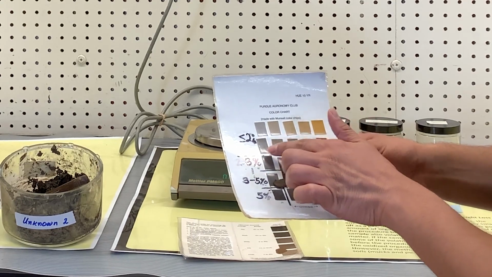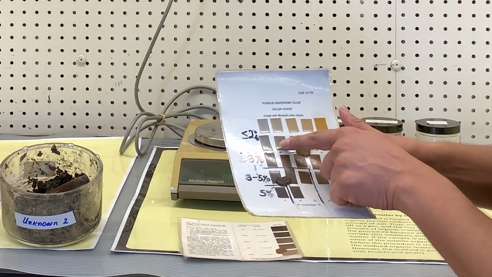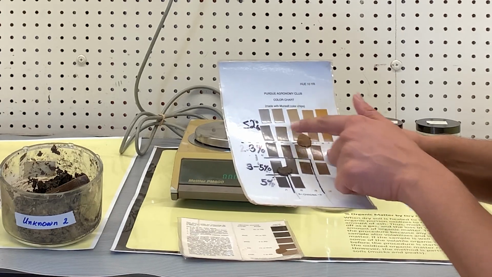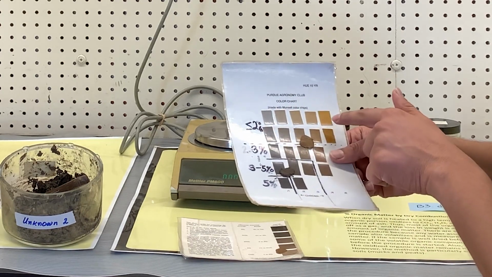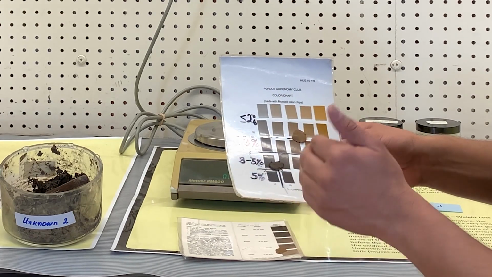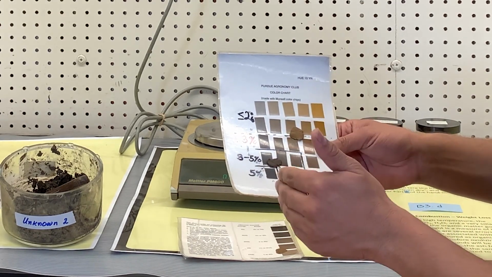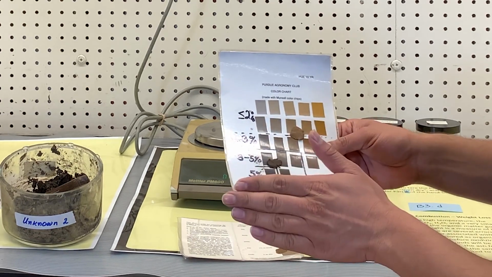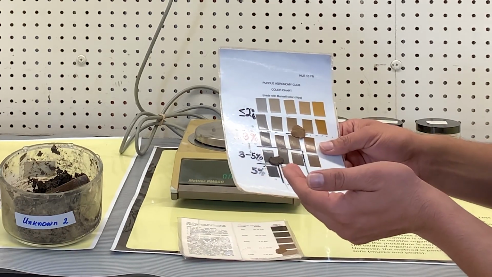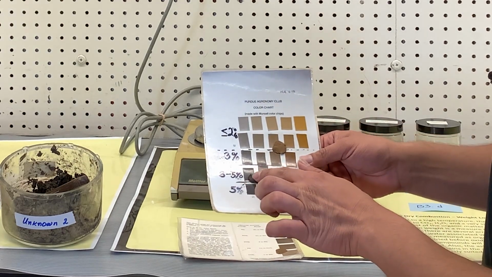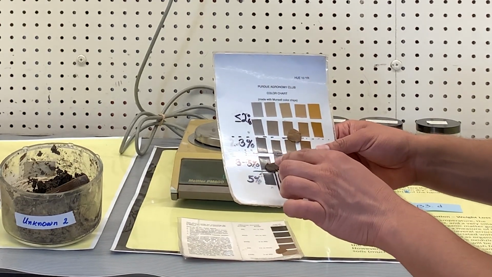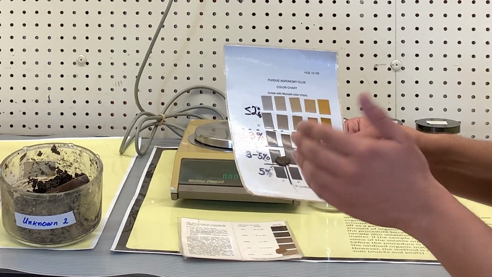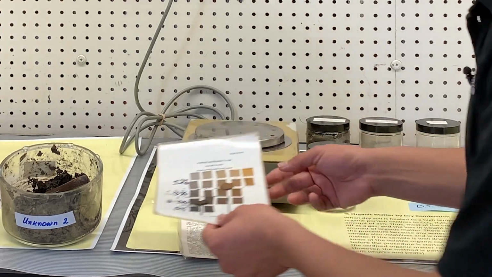place them, these colors are matching, like a 10YR 5/3 color, and that is less than 2% organic matter. And then as you go toward the lower values and lower chroma values, you get a darker color, so that represents more organic matter in the soil. Our unknown 2 has a 10YR 3/1 color, so that tells us that it has somewhere 3 to 5% organic matter.